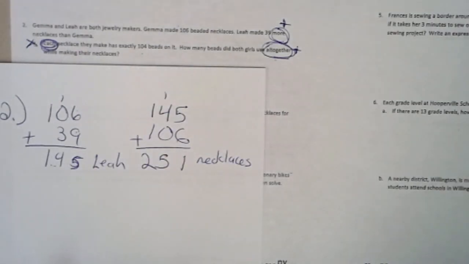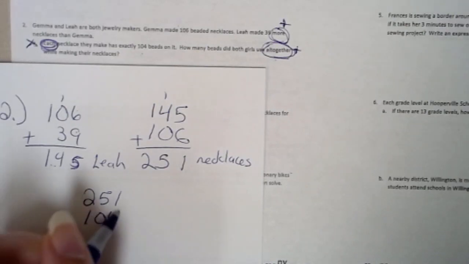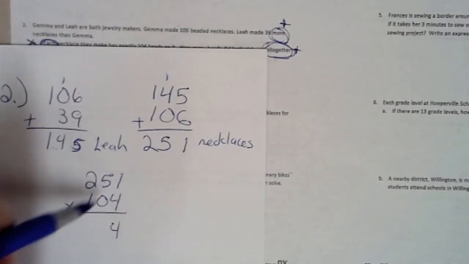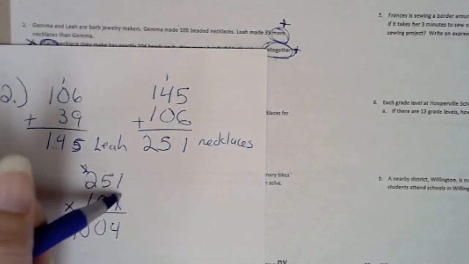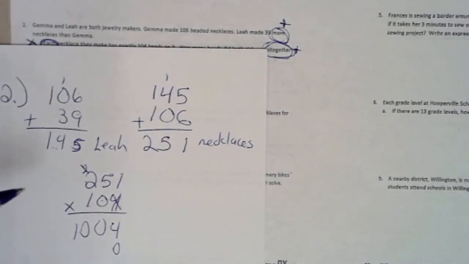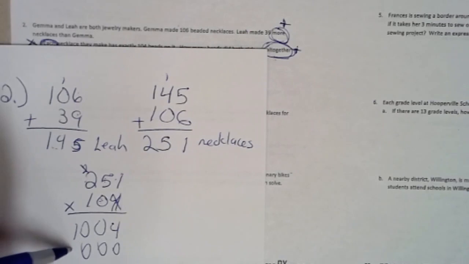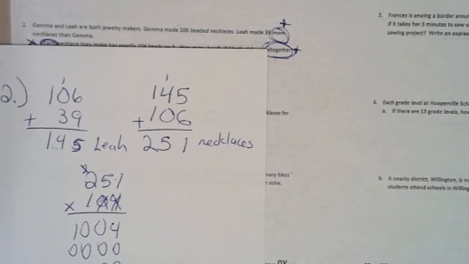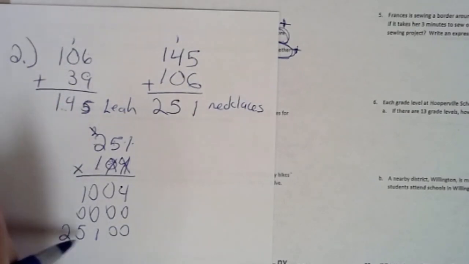Now I need to multiply that by the beads. So each necklace had 104 beads on it. So we're going to take their necklaces, 251, and multiply it by 104. 4 times 1 is 4, 4 times 5 is 20, 4 times 2 is 8, plus 2 more is 10. We're done with our ones place. We put a 0 to move to our tens digit. 0 times 1 is 0, 0 times 5 is 0, 0 times 2 is 0. We're done with our tens place. We put 2 placeholders to move to our hundreds place.